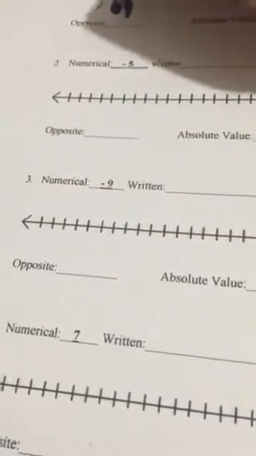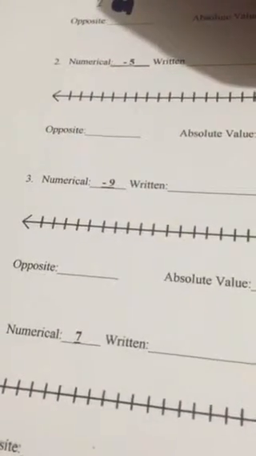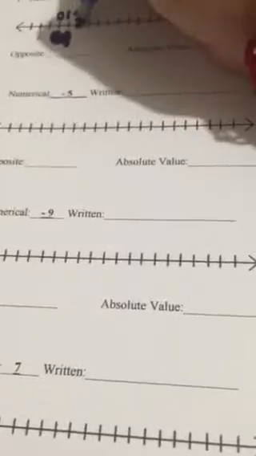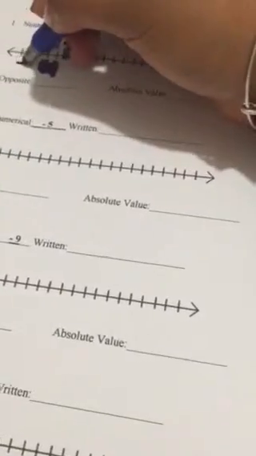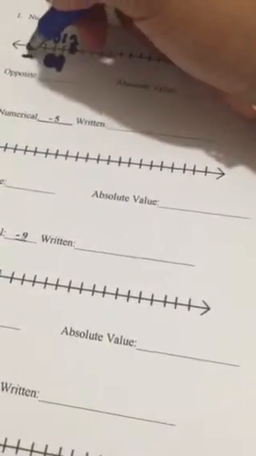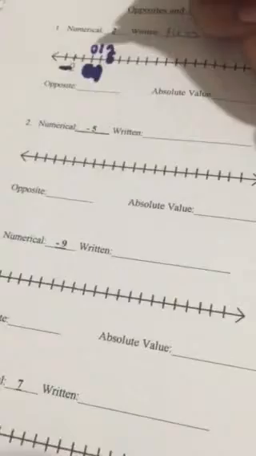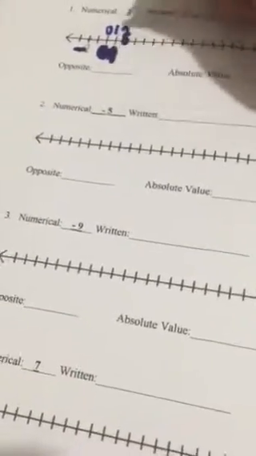Good. Let's do it over here. And this one will be 2, right? Yes. So we have our little dot there. Yes. And what would this be? -2. Yes, -2. So what will be the opposite of 2? -2. Yes. So we'll go ahead and write that here, right?